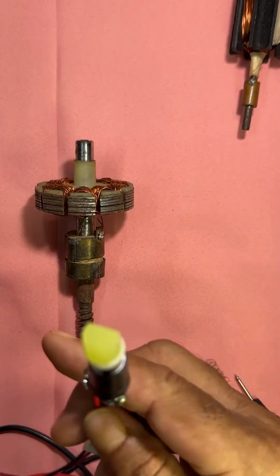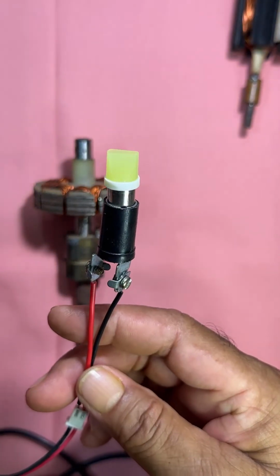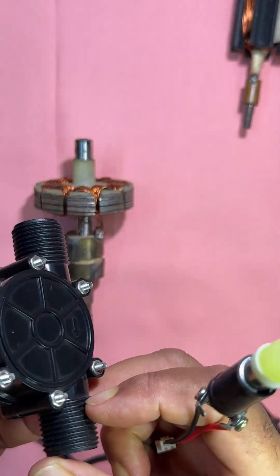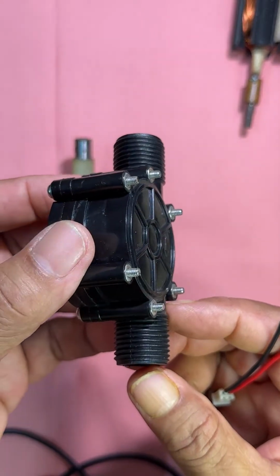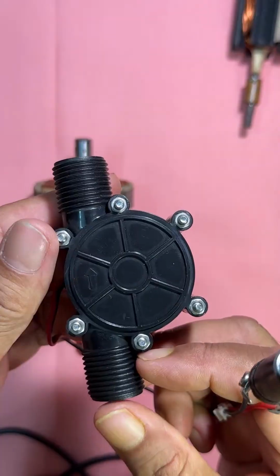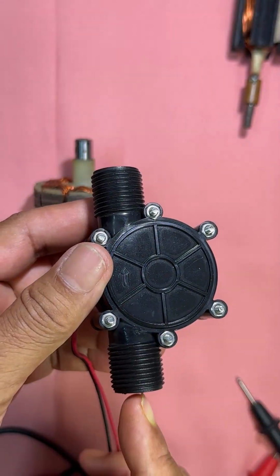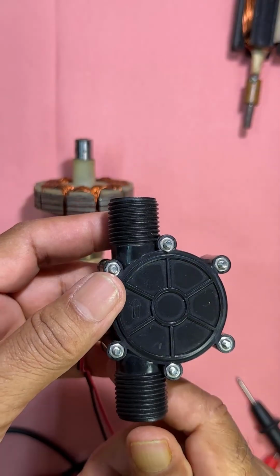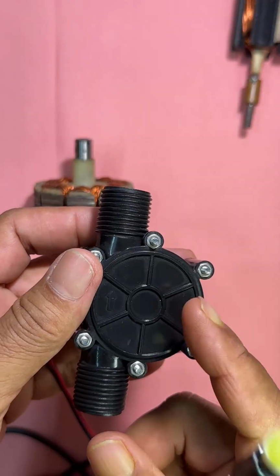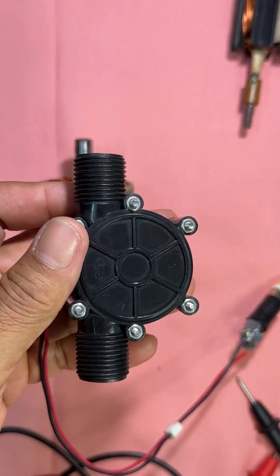This is connected to a 12-volt LED and this is a wind blown generator. Because you just observe, there is an arrow mark here. So the wind will be blown here and will be coming out this way. So they have made the threads accordingly so that you can post it permanently.